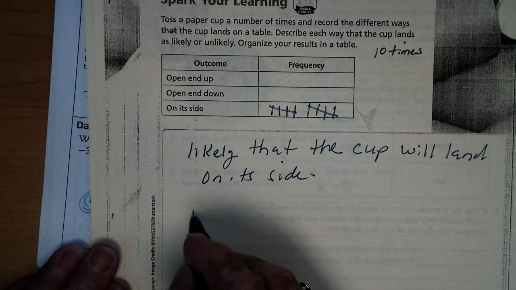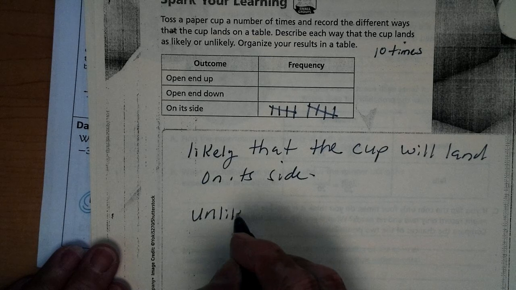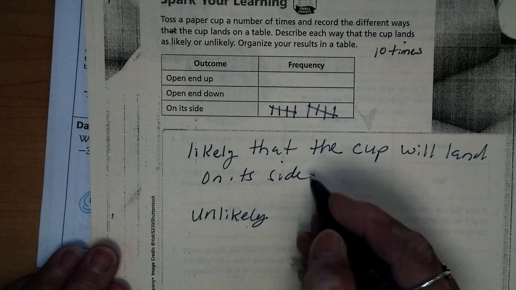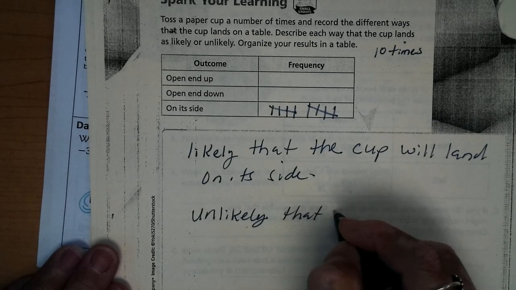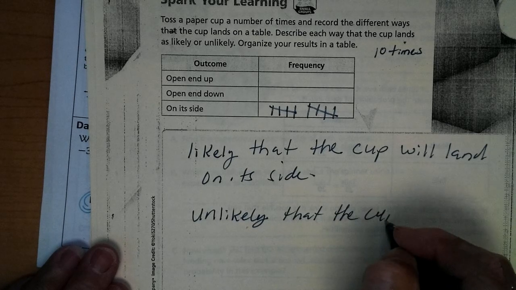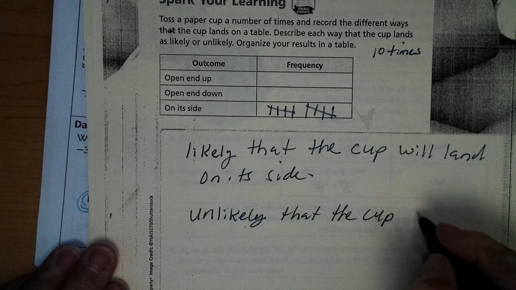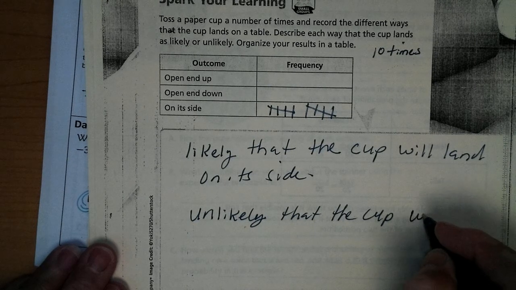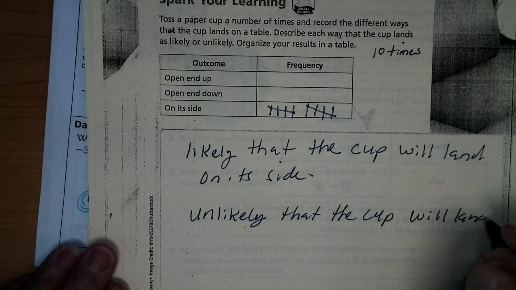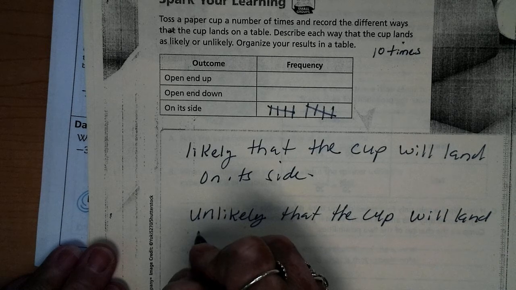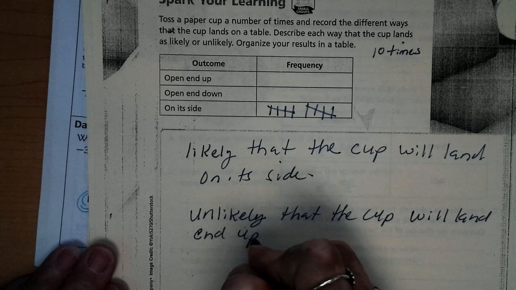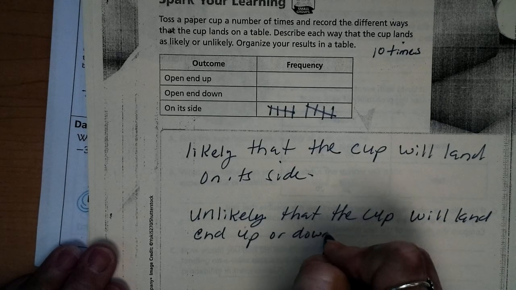And then it's unlikely that the cup will end up up or down.